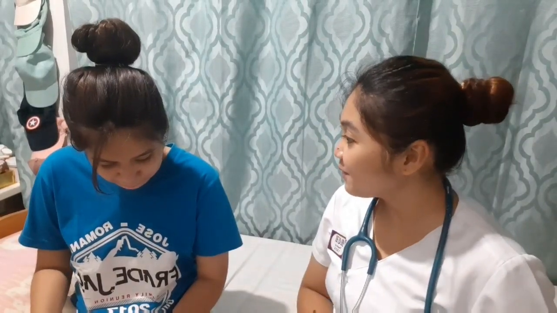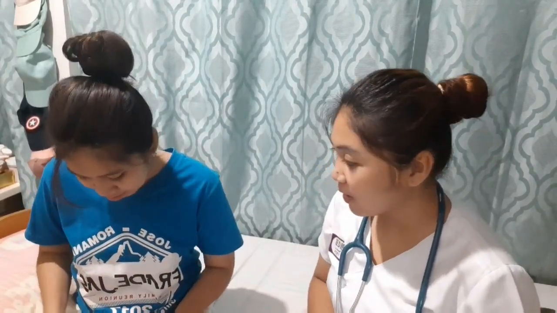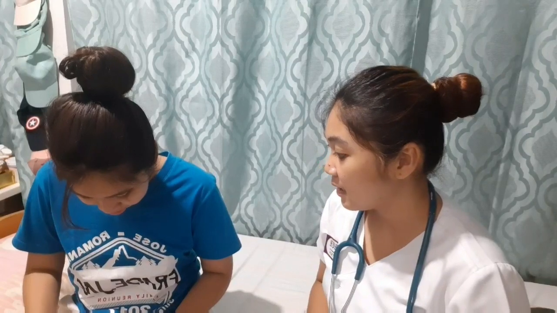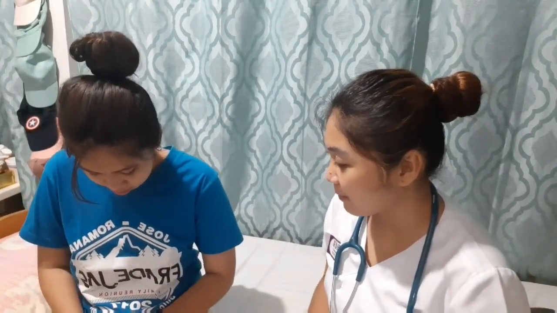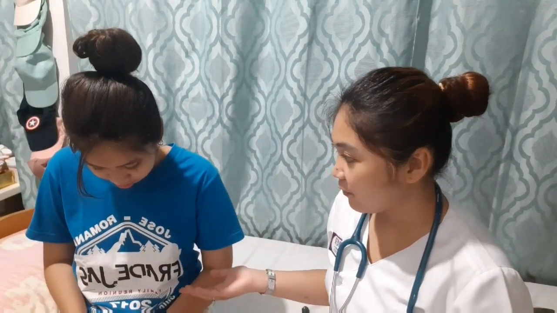Step 4. Explain the procedure to the woman and rationale for each step as it is performed. Good afternoon po. Ako po si Student Nurse Ayla. Pwede ko malaman ninyo? Kisha. Sige po. Ngayon po is magpa-perform ako ng Leopold's maneuver or i-assess ko po yung abdomen mo para po malaman ko po yung position ng baby and yung palagayan po ng dito sa inyo po.